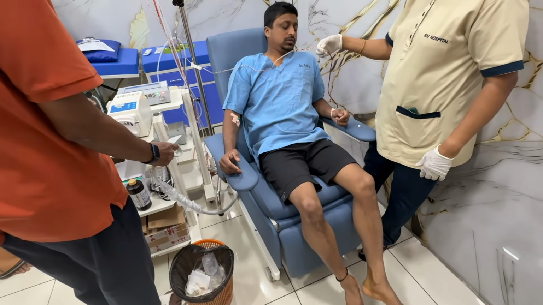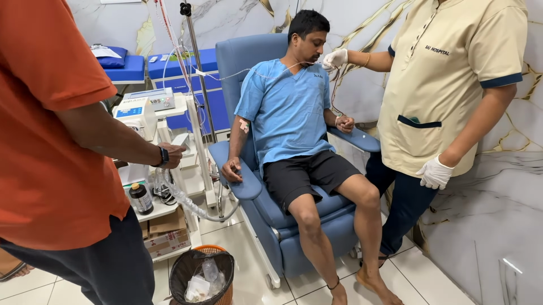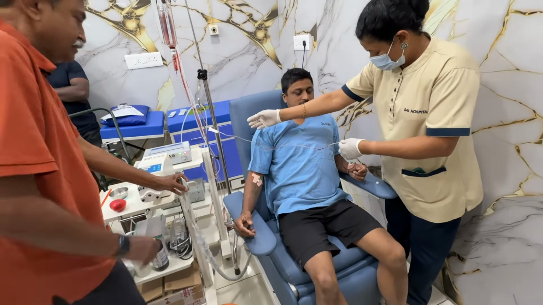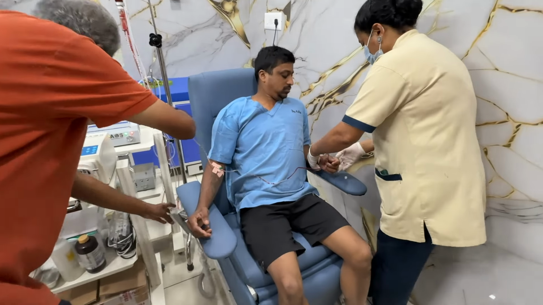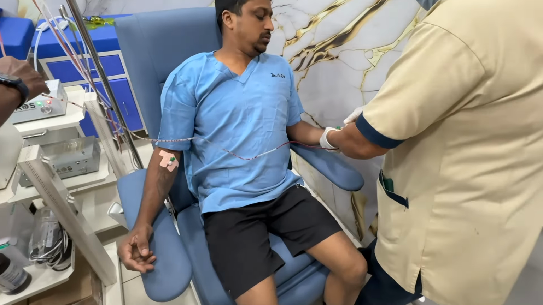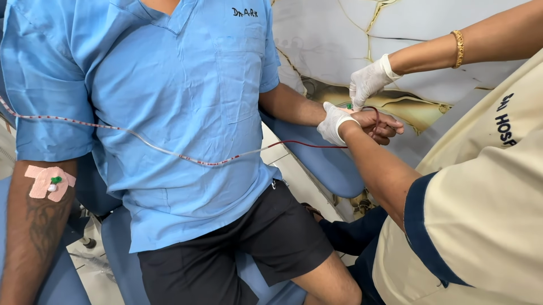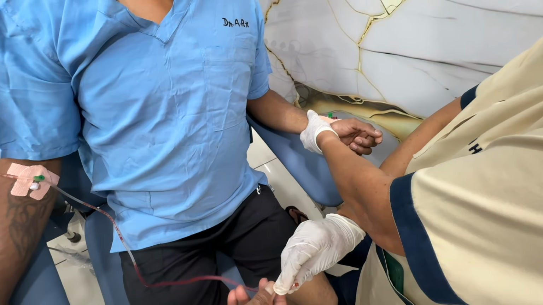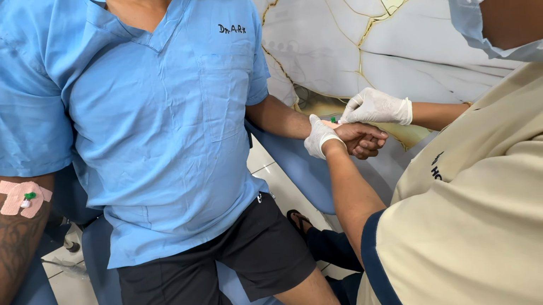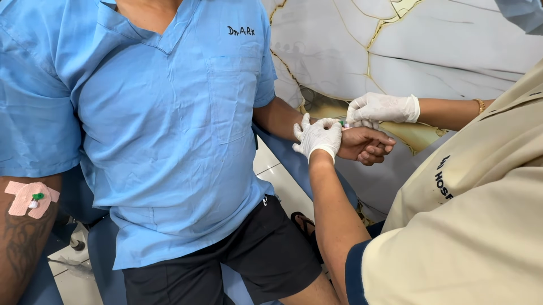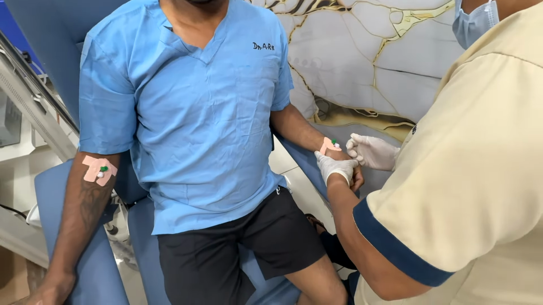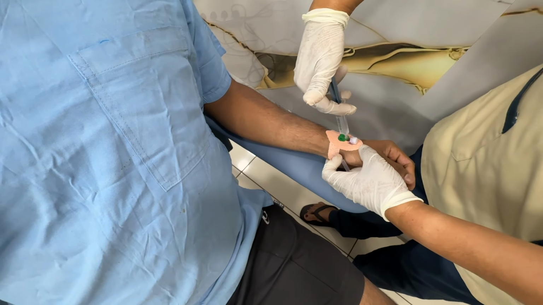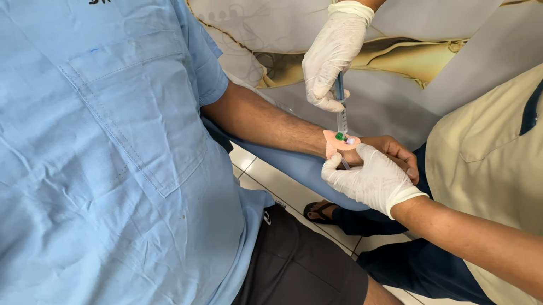Once the blood has flown to the heart level, we can close the blood flow, put the chair to a reclining position and the procedure is complete. The recipient site is disconnected, a stopper is put.